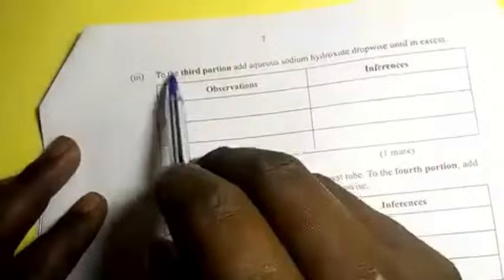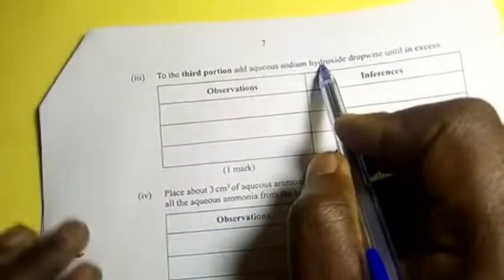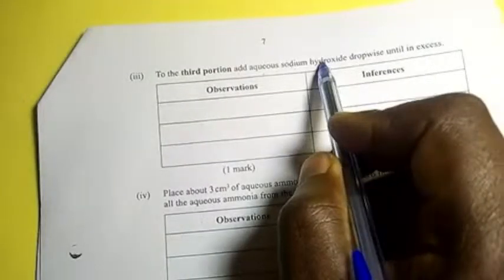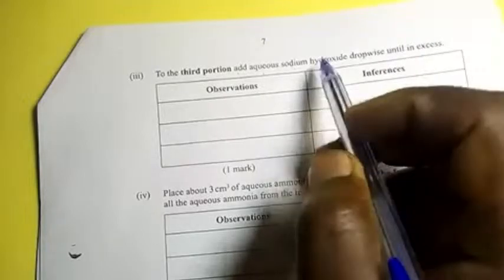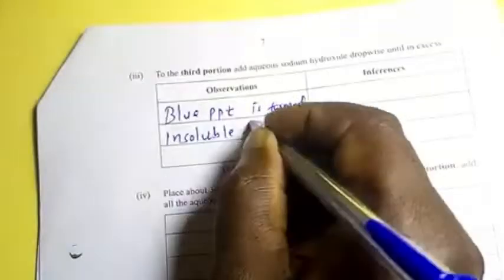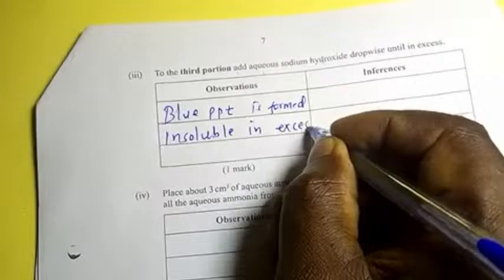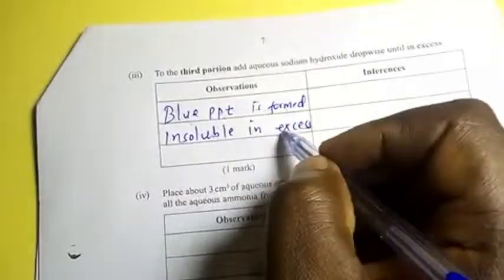To the third portion, add aqueous sodium hydroxide dropwise until in excess. We are adding sodium hydroxide until in excess. The blue precipitate is formed, which does not dissolve, or is insoluble in excess. So a blue precipitate is formed which does not dissolve in excess sodium hydroxide.